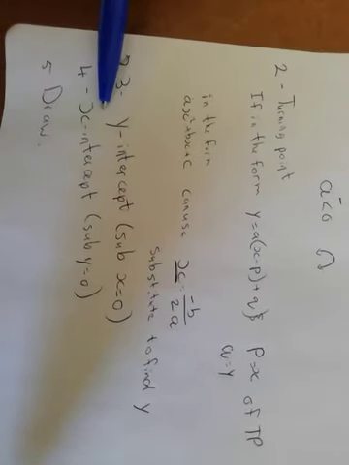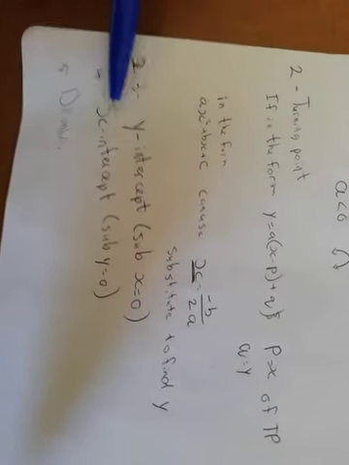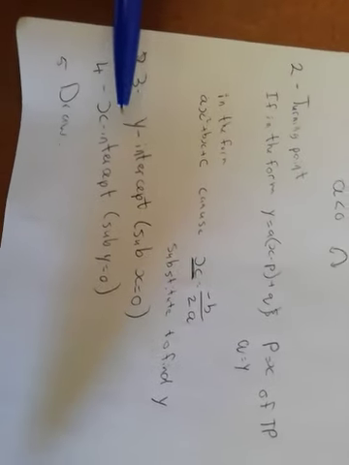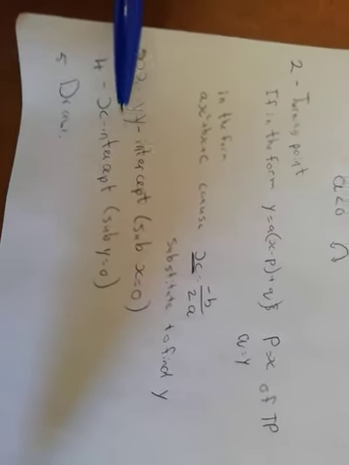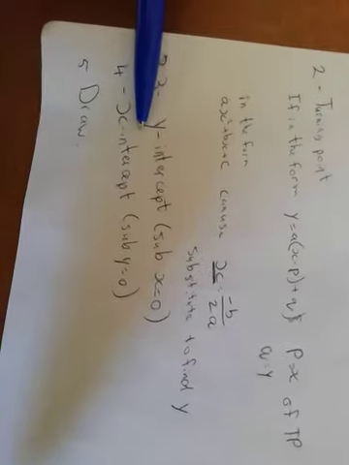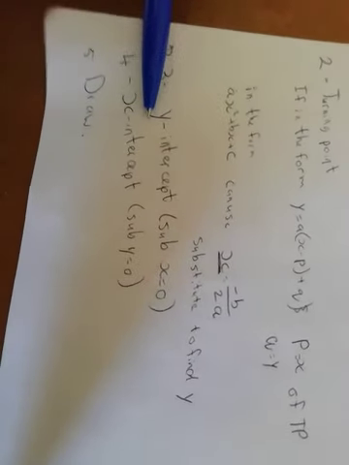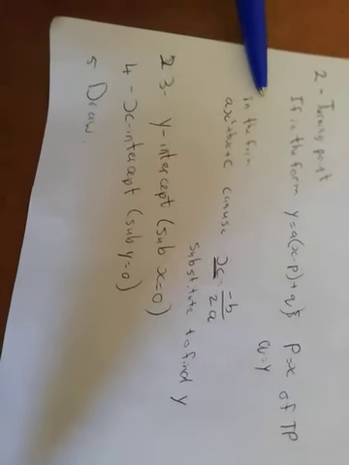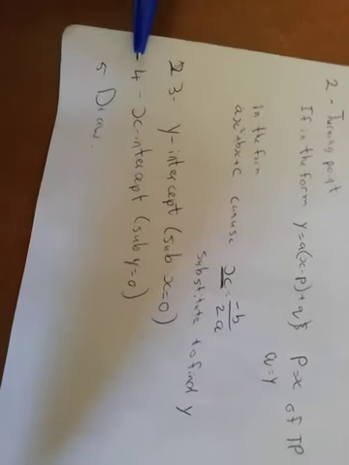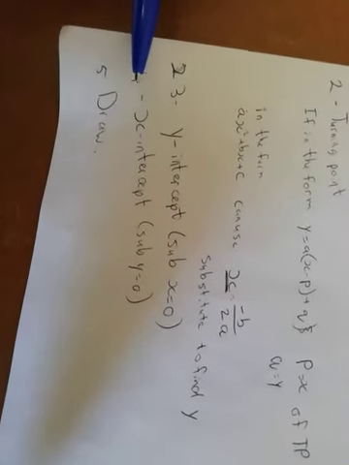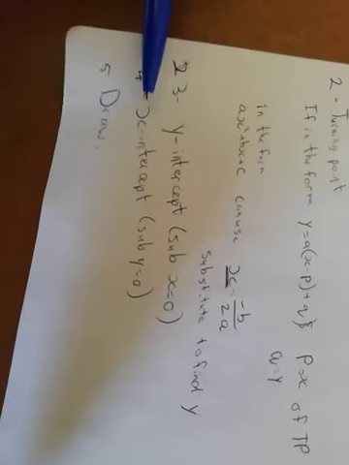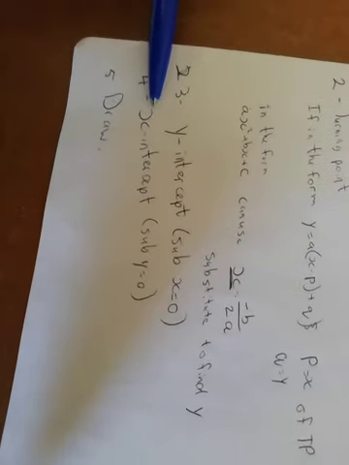The only time that you will not have x-intercepts is if your turning point is above your x-axis. So first make sure where your turning point is before you start to struggle to find an x-intercept that may not exist or that may not be necessary.